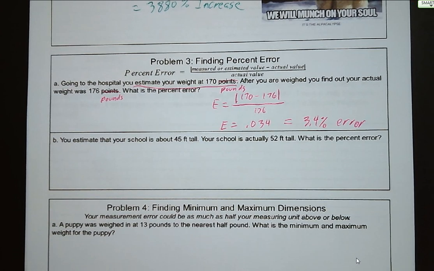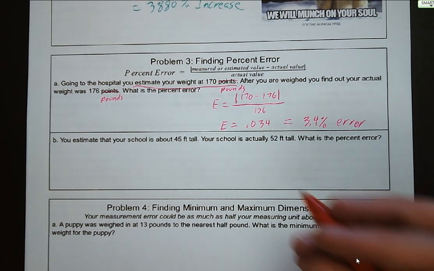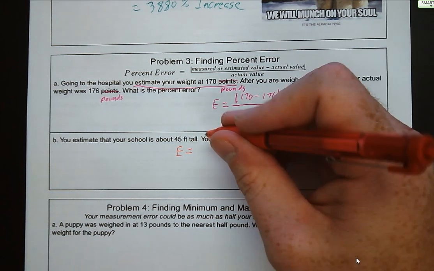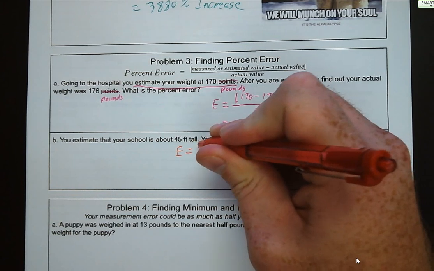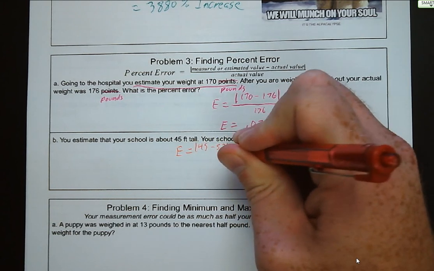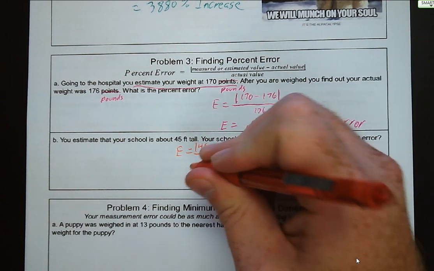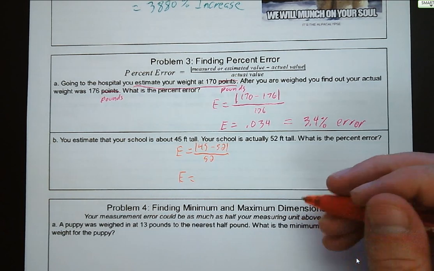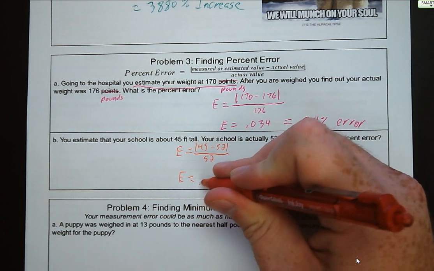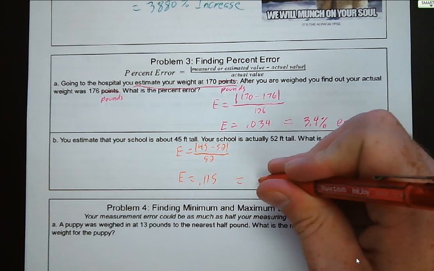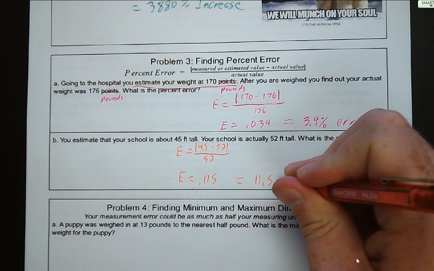You estimate that your school is about 45 feet tall. Your school is actually 52 feet tall. What is the percent error? So we have our error is equal to our estimated 45 minus our actual 52 divided by our actual 52. So E is equal to 0.115. And these are rounded figures, guys, so you feel free to round. And that means it is an 11.5% error.